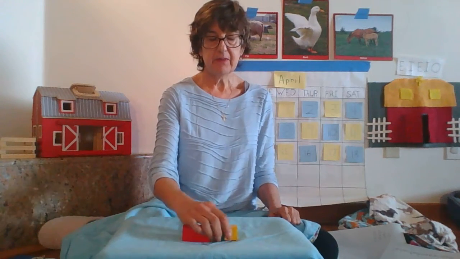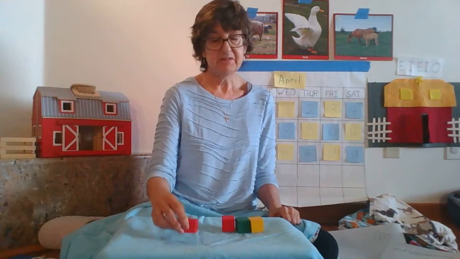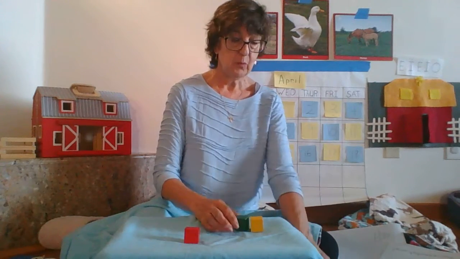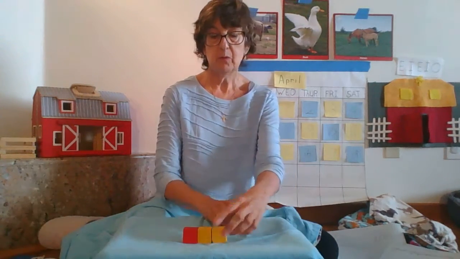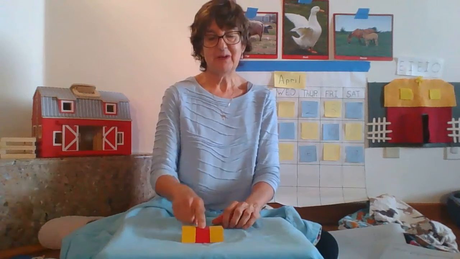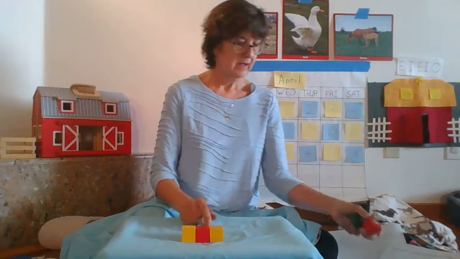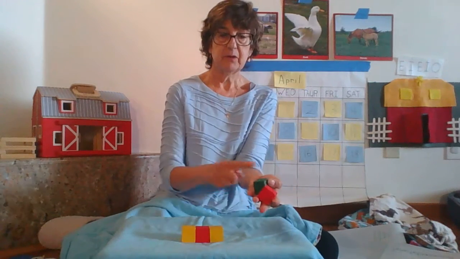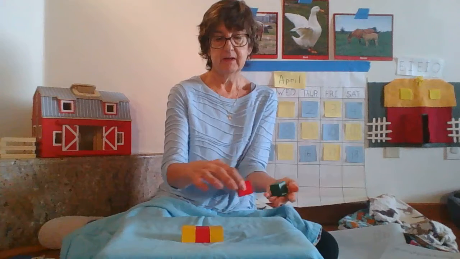Okay. Another way to play with that is see if they can do a pattern. Red, yellow, red. Let's try it that way. Yellow, red, yellow. What would come next? Green or red? And let them pick. Red.